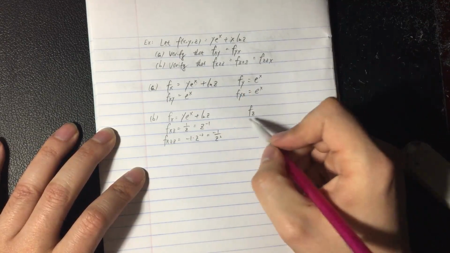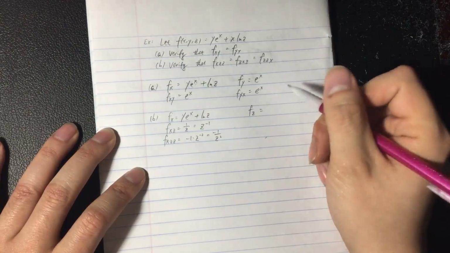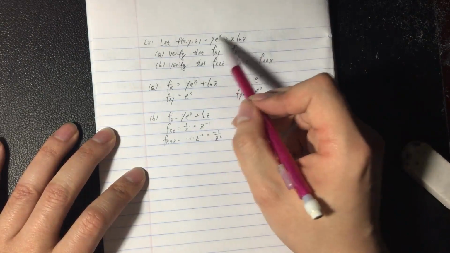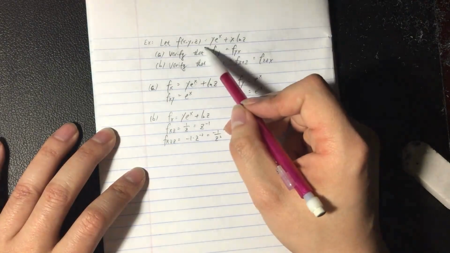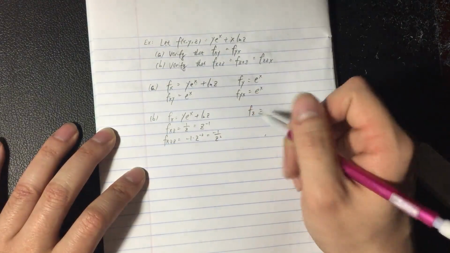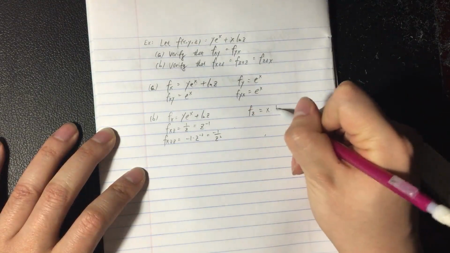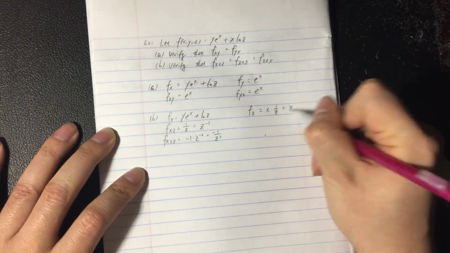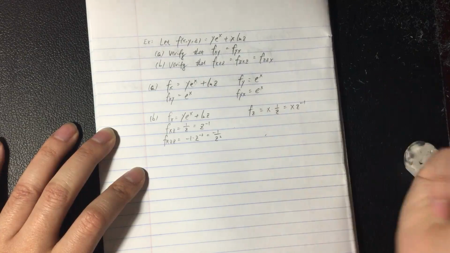F_zxz. So I compute f sub z first. For f sub z, I take the partial derivative with respect to z. So I treat x and y as constant. Its derivative is 0. Take partial derivative with respect to z. I have x times 1 over z. That can be rewritten as x times z raised to -1.